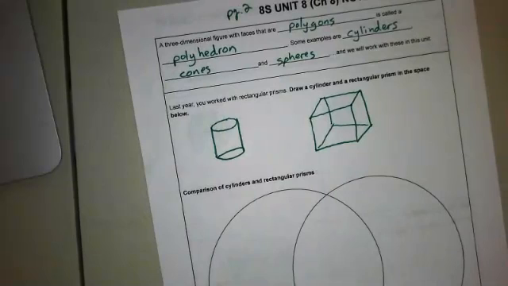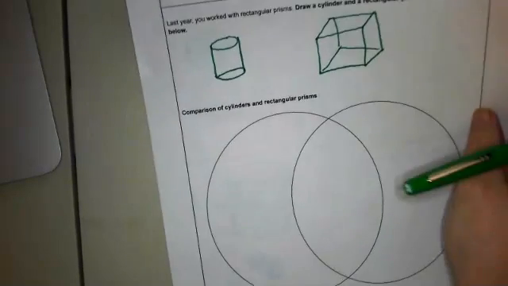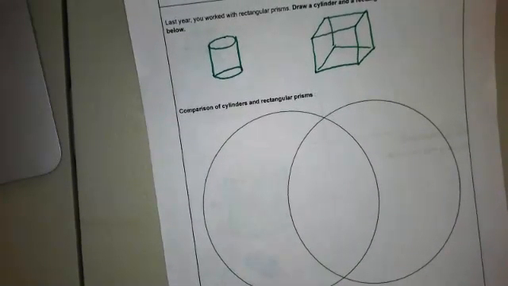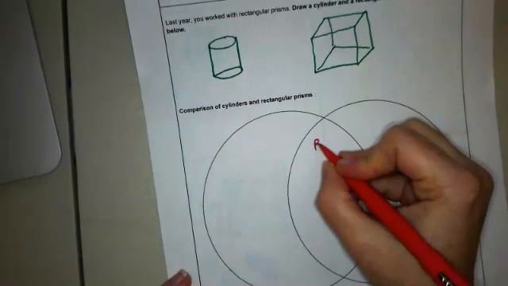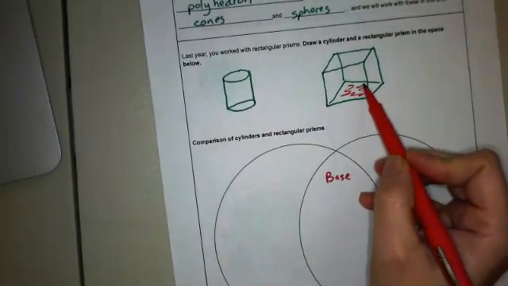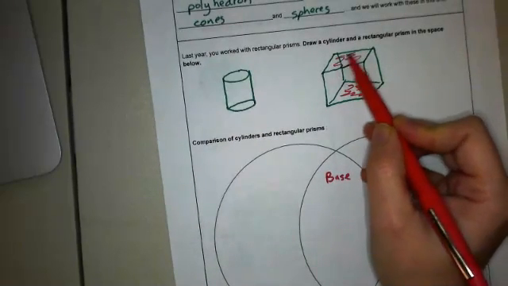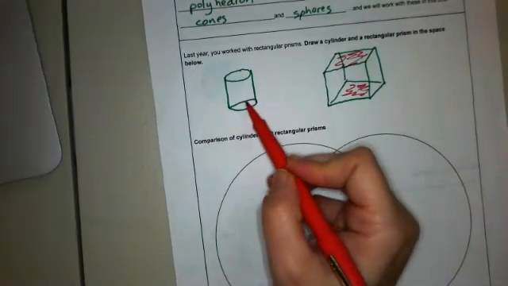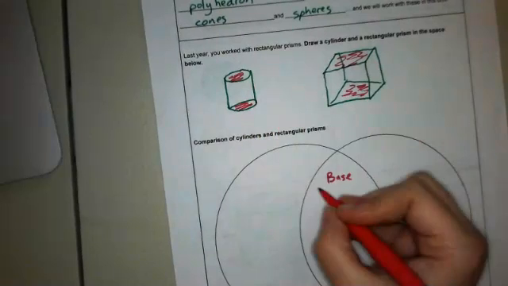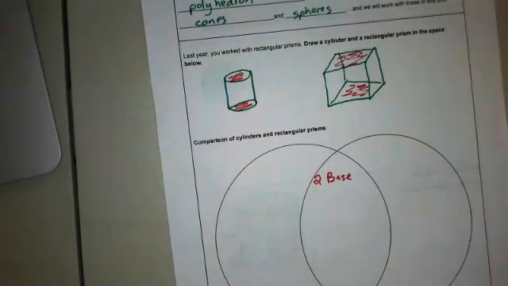And let's compare and contrast the cylinder and the rectangular prism, okay? So here we have our Venn diagram, and we're going to put the things that are in common in the middle. If you look at this, you can see that they each have bases, okay? Here's a base, and here's a base. Over here, base and base. So you can write they both have 2 bases, okay?